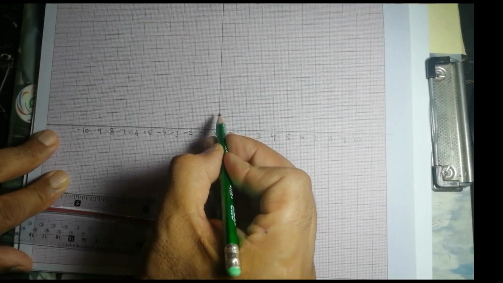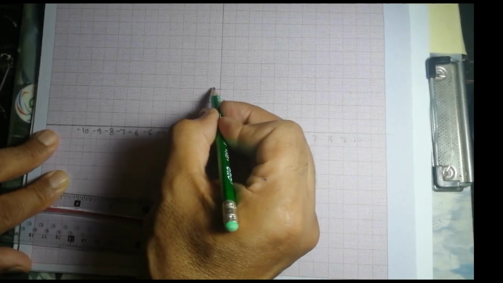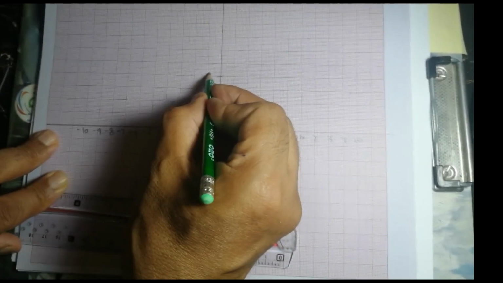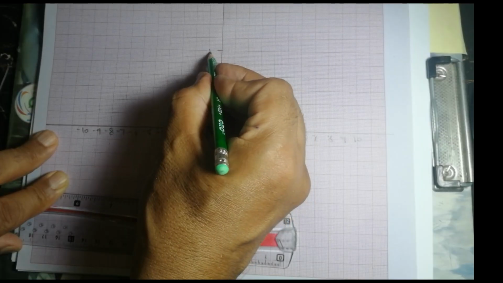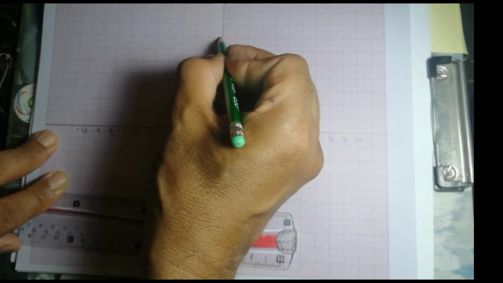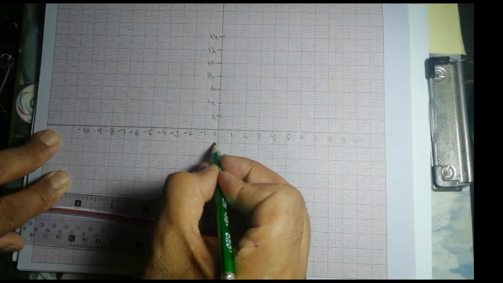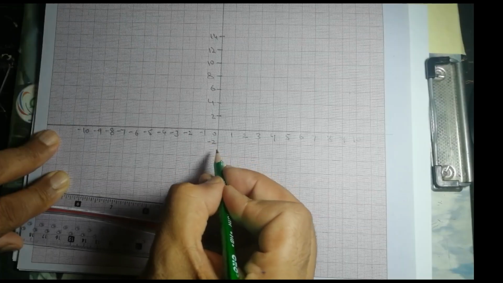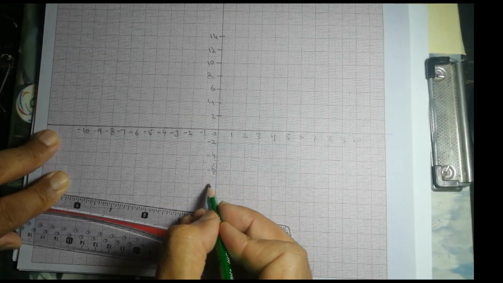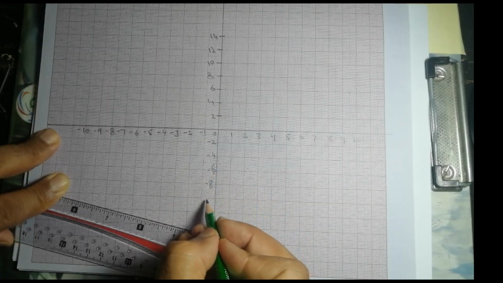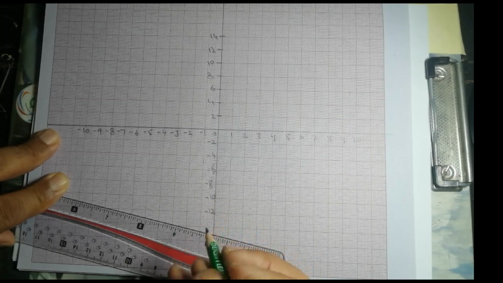So this will be 2, 4, 6, 8, 10, then 12, 14, 16, and so on, and the negative numbers are here: -2, -4, -6, -8, -10, -12, and so on.